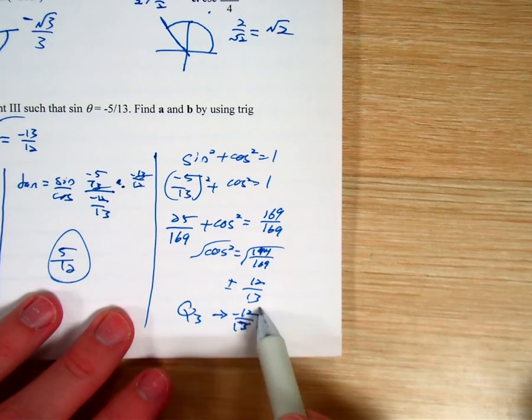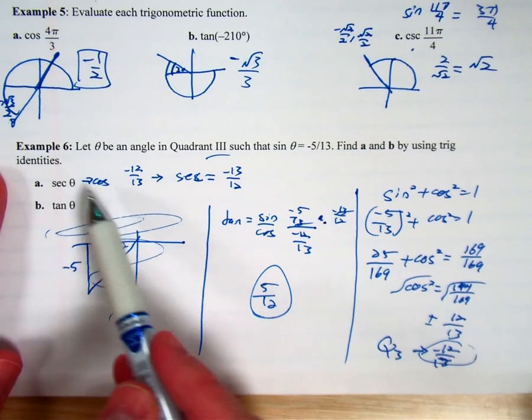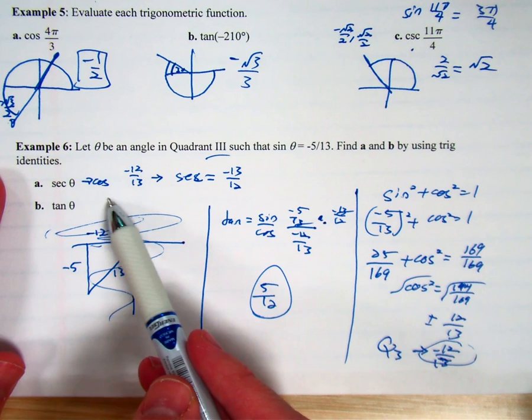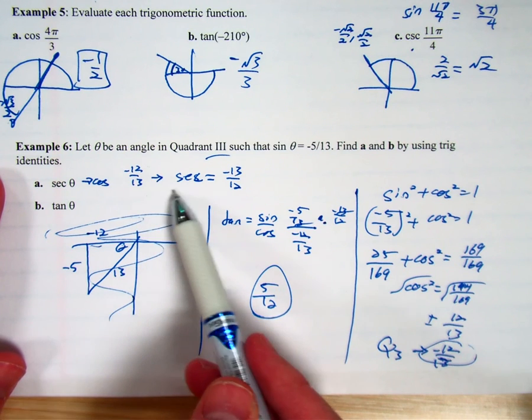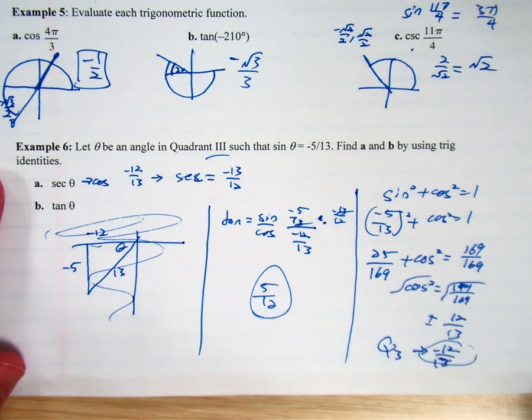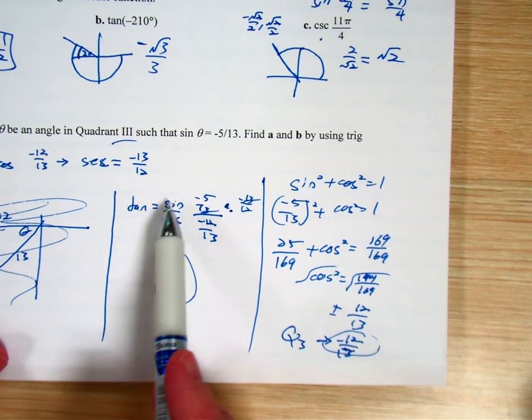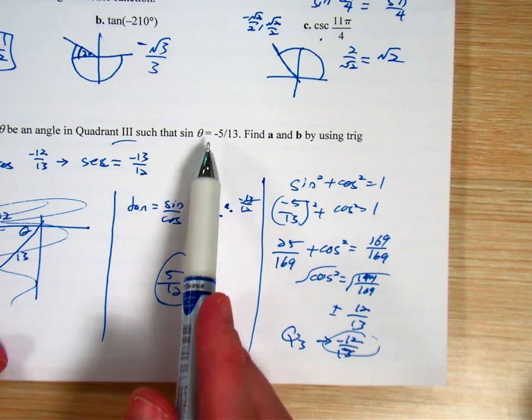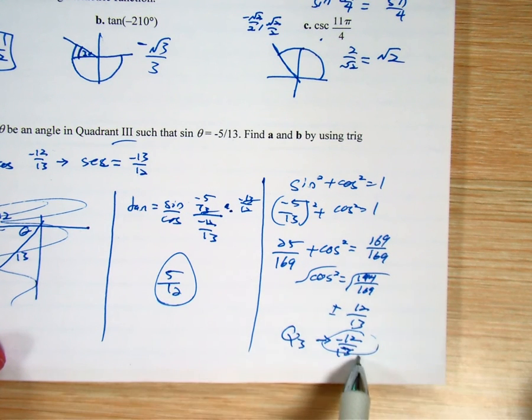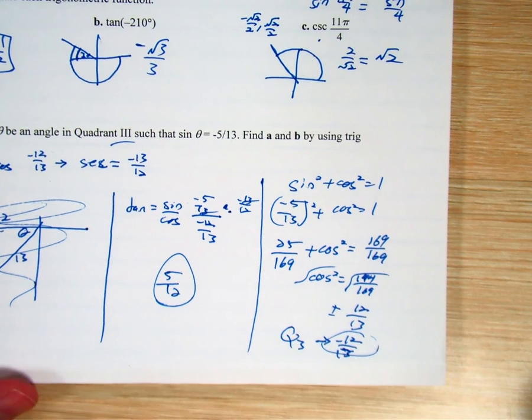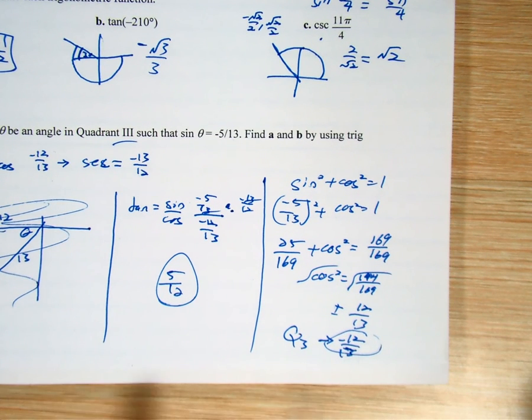So this is what we would have had, that cosine is negative 12/13. And now we go back to here, secant is the reciprocal of cosine. Cosine is negative 12/13, so secant is negative 13 over 12. Tangent, sine, they gave it to us. Boom, divided by cosine. We figured that out earlier. Boom, multiply by the reciprocal. So that's probably how we were supposed to do it. All right?